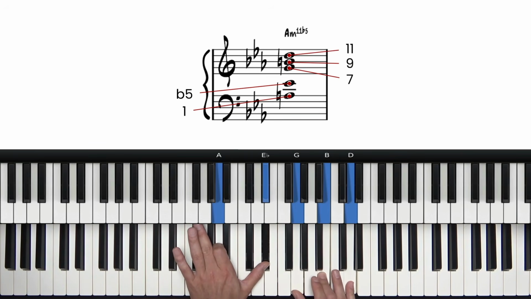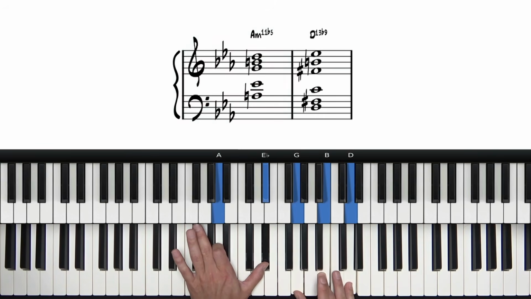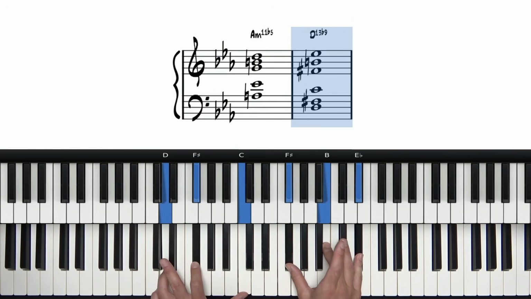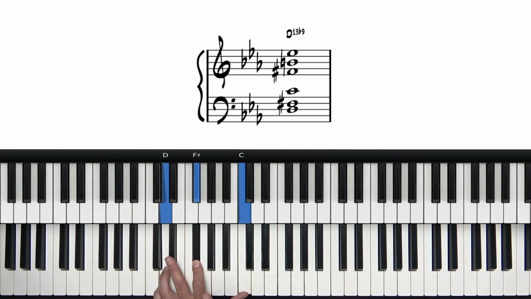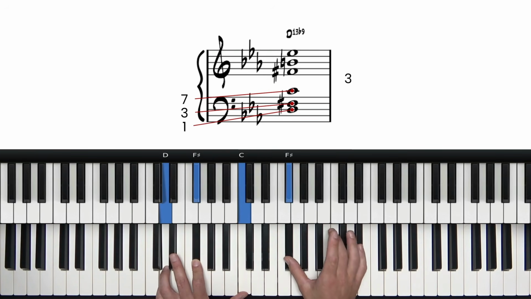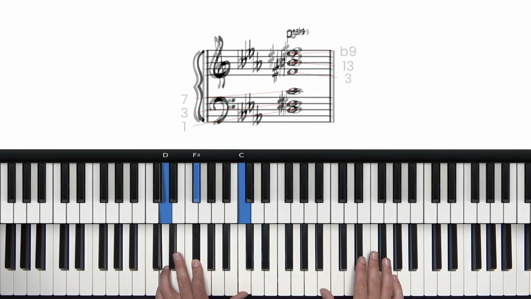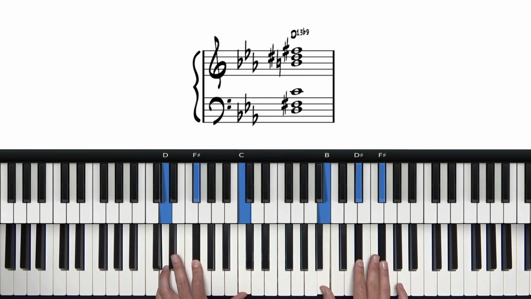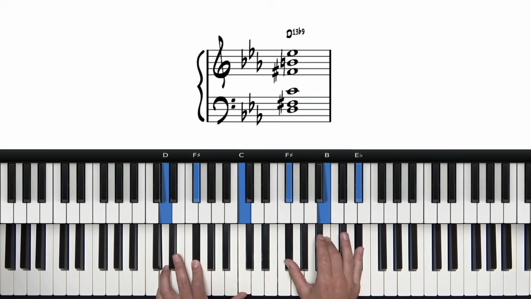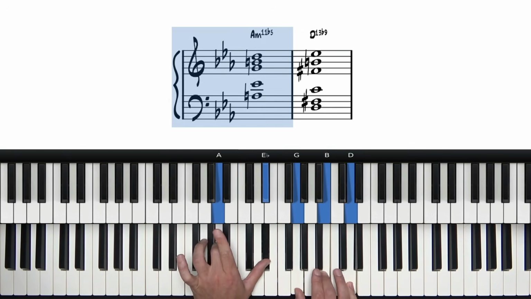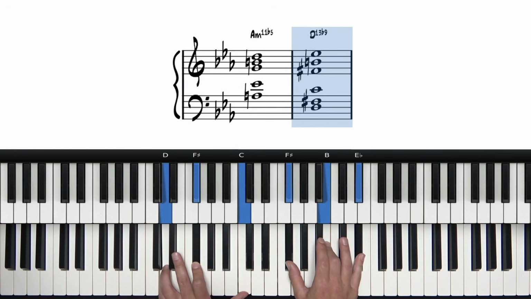So what's really nice with this is it voice leads beautifully to a D7 or a D13 chord with the flat 9. So a D7 shell in my left, root 3 and 7, and then I'm playing the 3, the 13, and the flat 9. You can also look at this as a B triad, so a B major triad, but in its second inversion. And notice how smooth that voice leads.